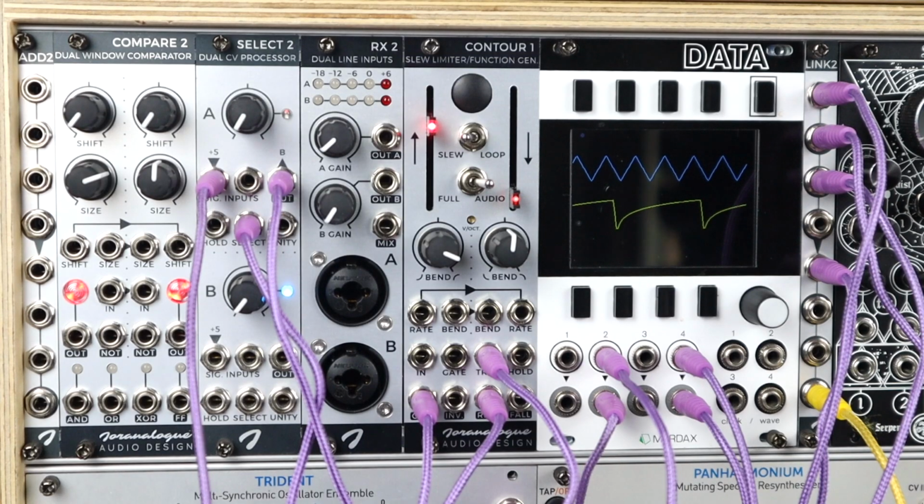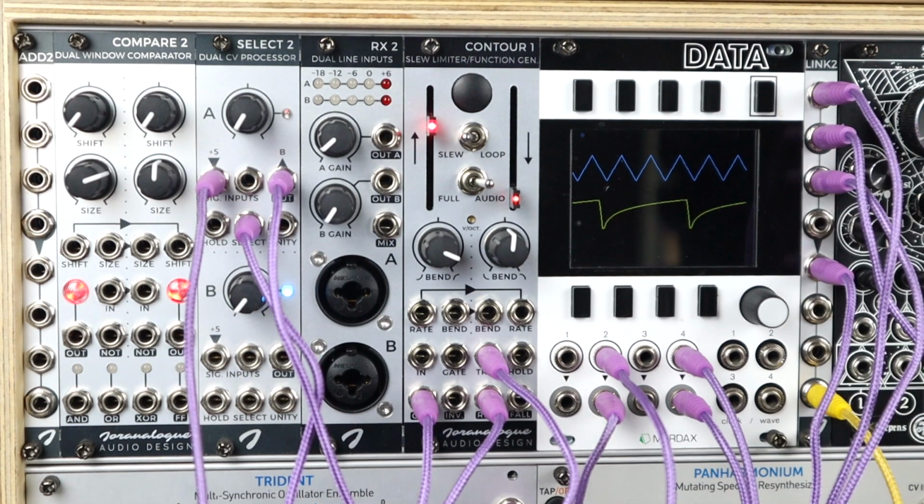So here the Contour 1 is a subharmonic generator. Think of it as a divider that works its way down from this input signal down through the subharmonic series. Now the upper sound is my input. This is just a triangle wave. We can see that on data. And this one is Contour 1's output. We can get some quite funky wave shapes and nice subharmonic locked intervals.